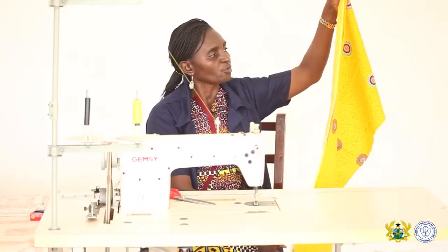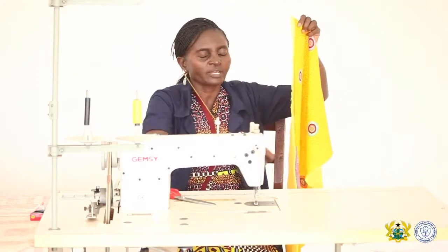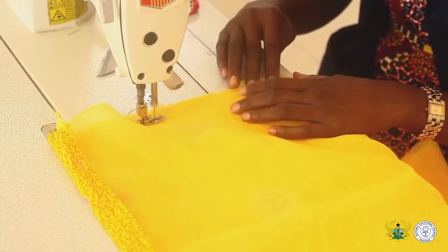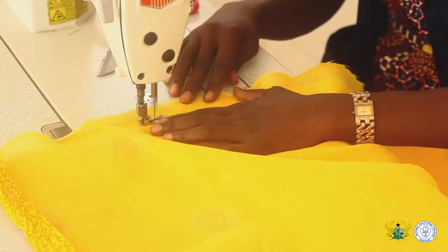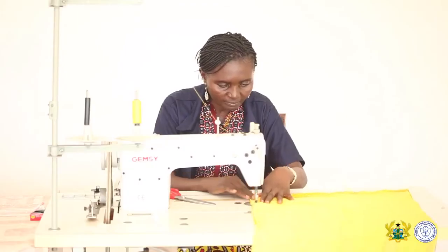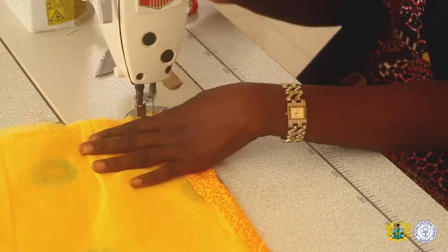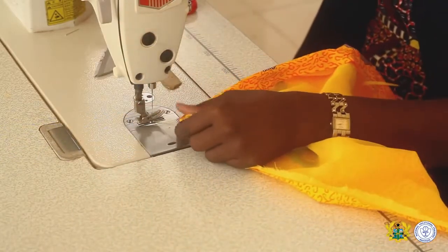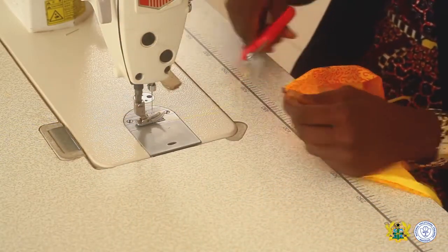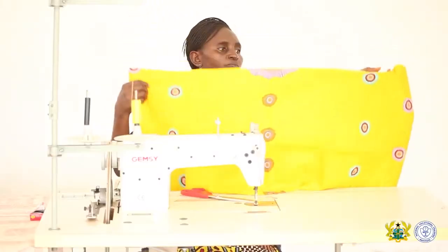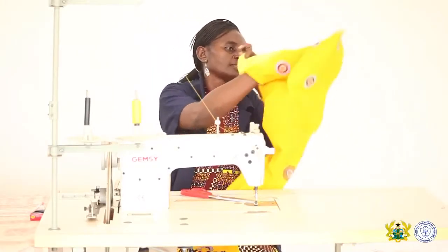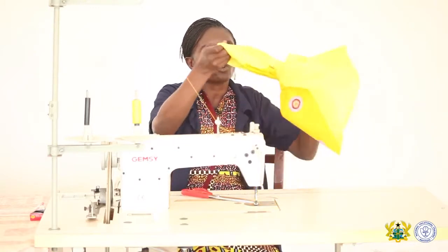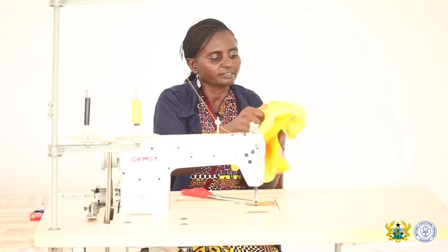But this time, we are going to leave a small space where we can turn everything over. So now we turn our sewn area so that we have all the seams inside.